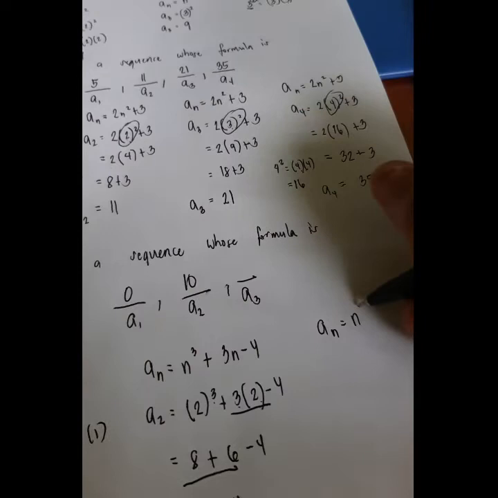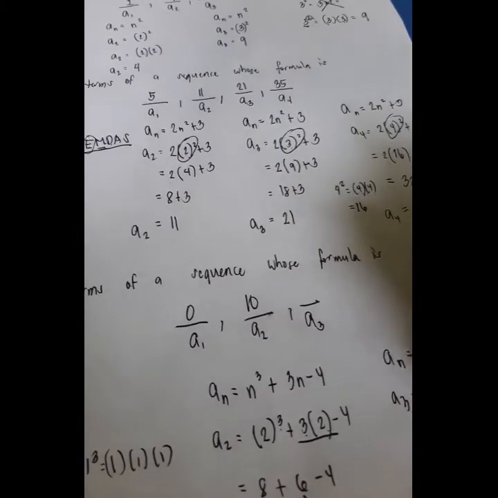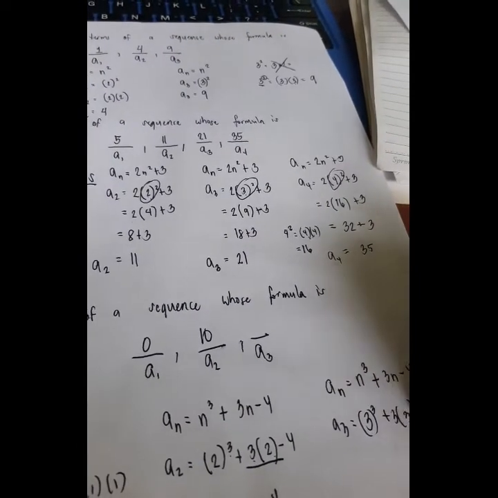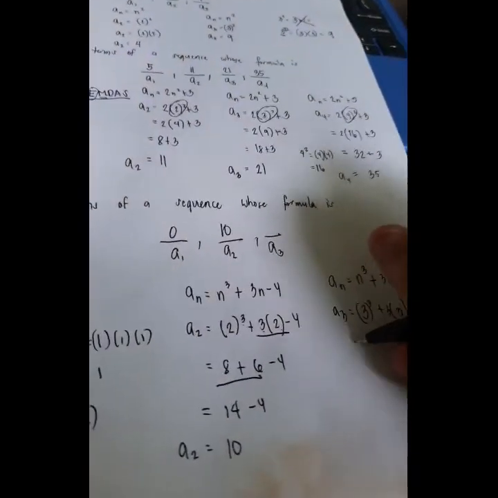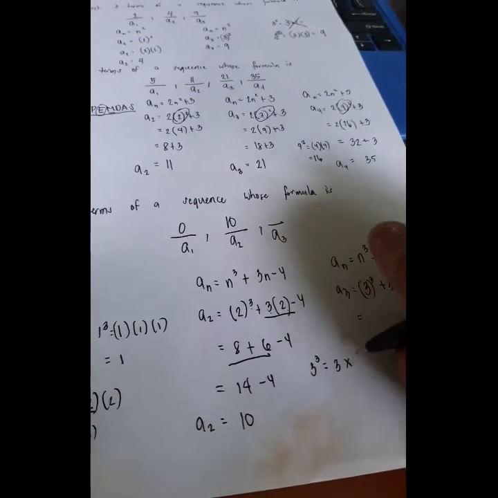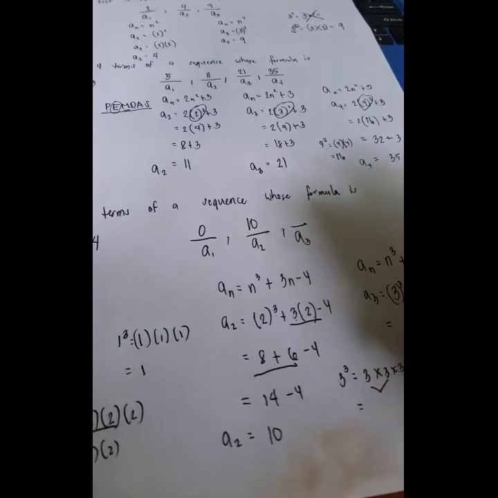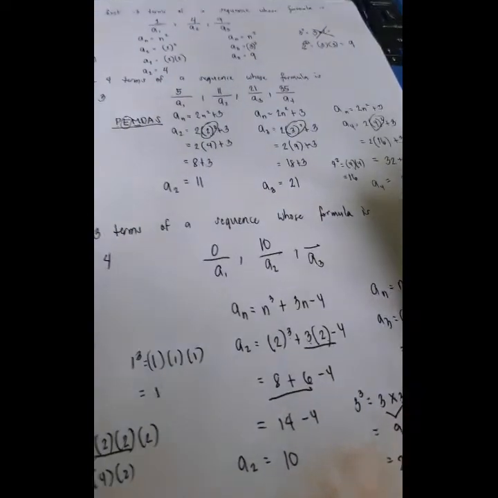Next, let's have your a sub 3. So, formula still, substitution. 3 cubed plus 3 times 3 minus 4. Next, what's the meaning of 3 cubed? So, it means 3 times 3 times 3. And it will give you 9 times 3. And it's just equal to 27.